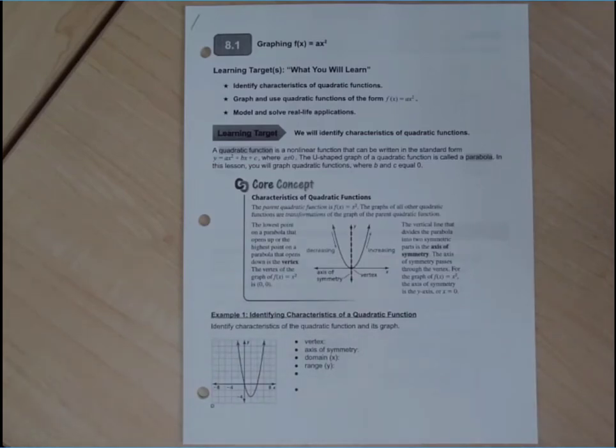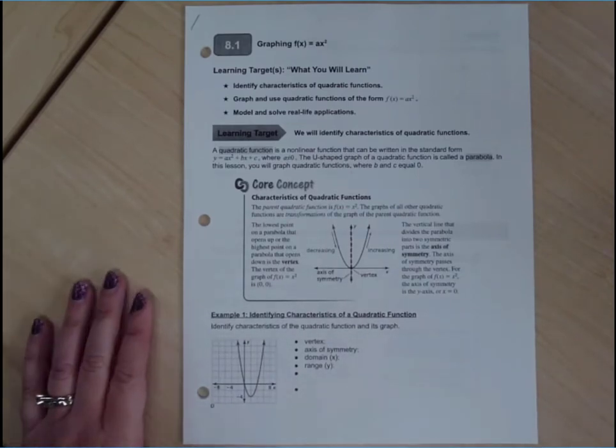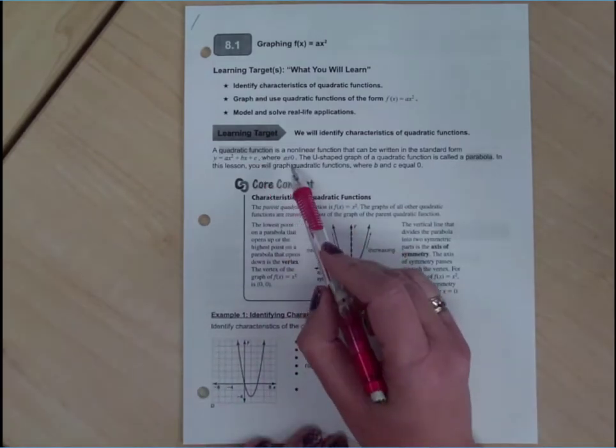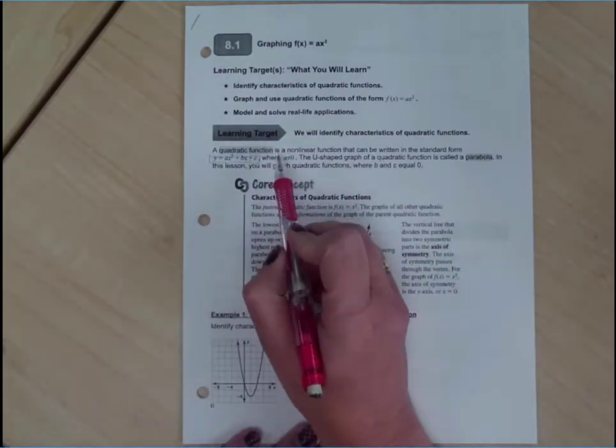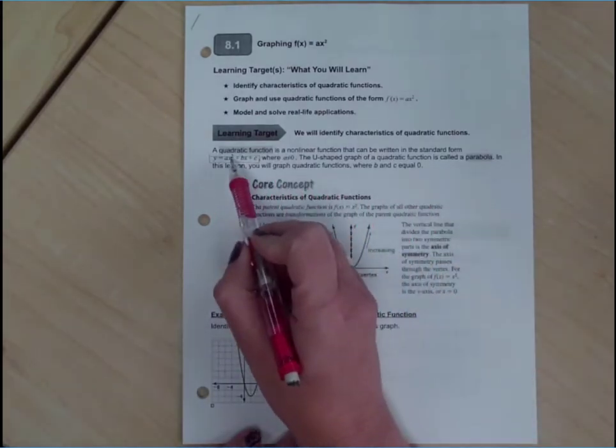Today we're going to cover 8.1, graphing f of x equals ax squared, a function where we were just dealing with ax squared. So I want to talk a little bit about quadratic functions. A quadratic function is a nonlinear function that can be written like this, where a does not equal 0.